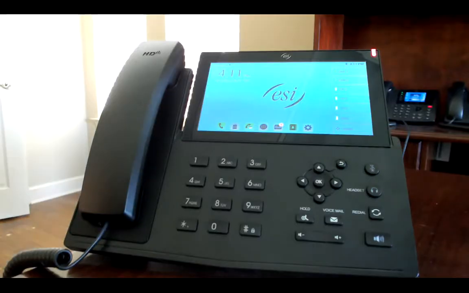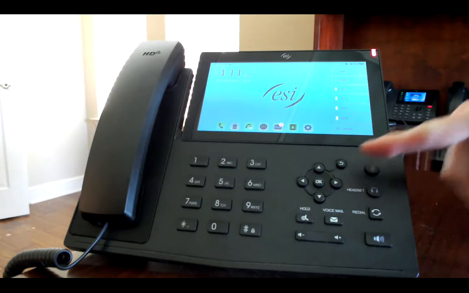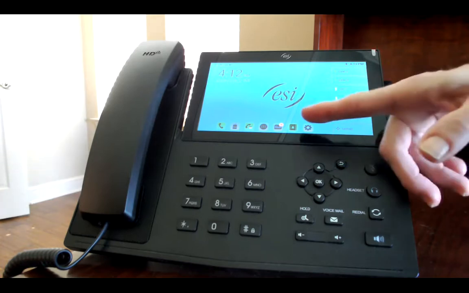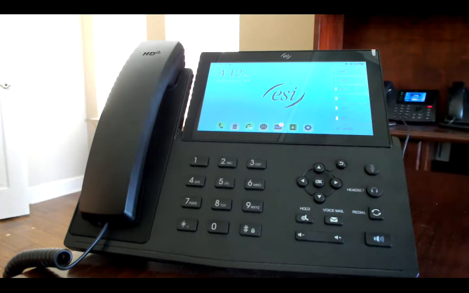The ESI ePhone8 is a high-end enterprise IP phone with a 7-inch touchscreen and up to 112 on-screen buttons. The phone has navigation keys, or you can use your finger to select options on the touchscreen display. The phone has a screensaver that will deactivate as soon as you press a button or lift the handset. The timing of the screensaver can be changed by pressing settings and scrolling to display.